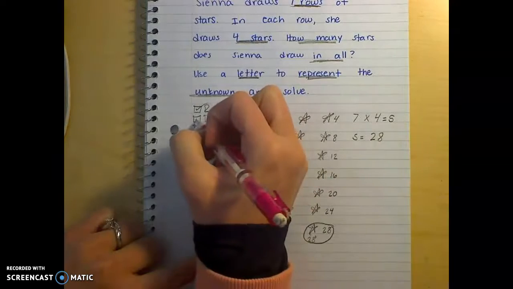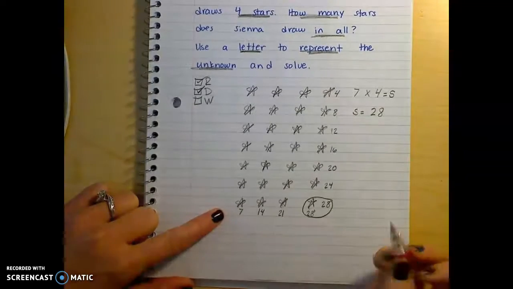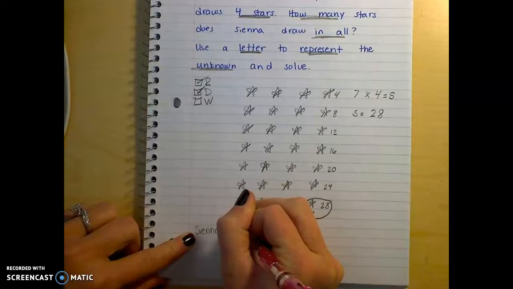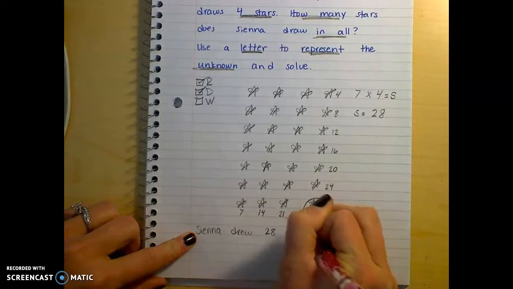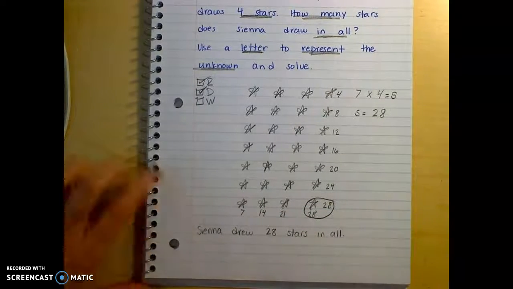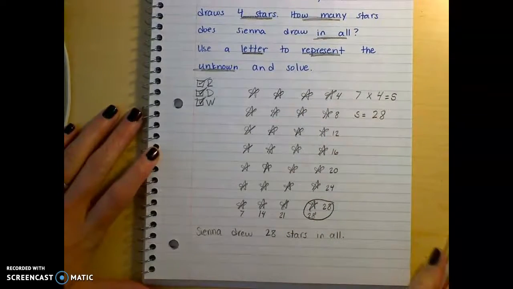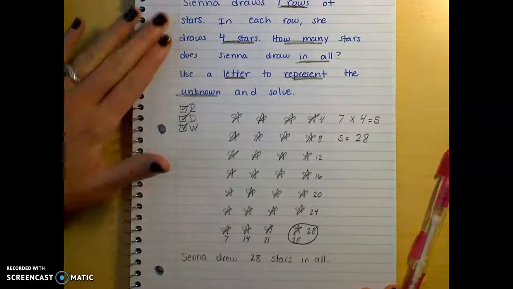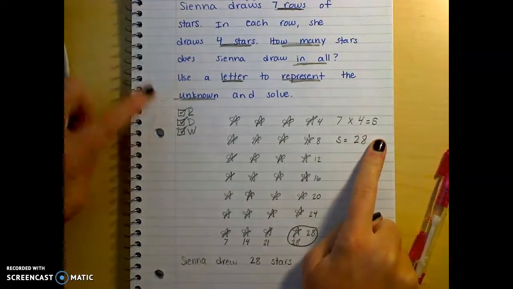I did my drawing. Now all I need to do is my writing. Sienna drew 28 stars in all. Boom, did my writing. That is how we use a picture to help us solve a problem. This is how we use a letter to represent the unknown, and these are the steps we take.